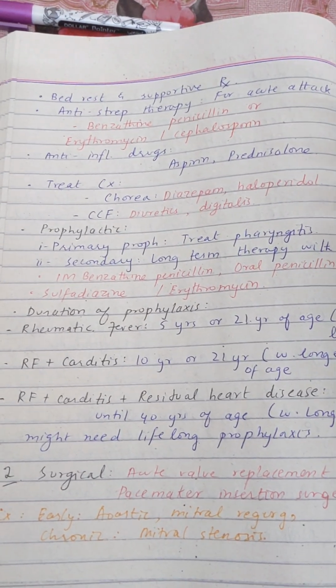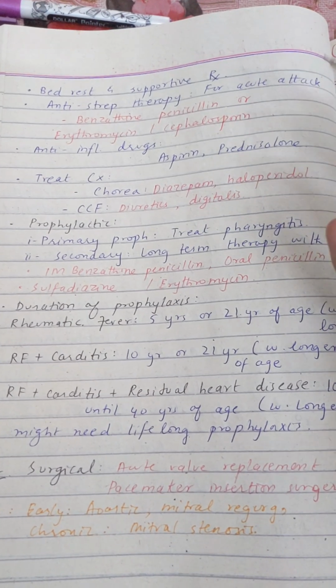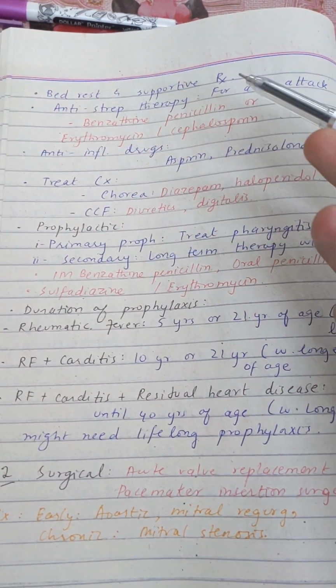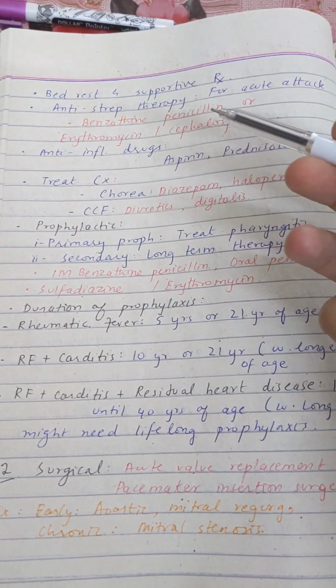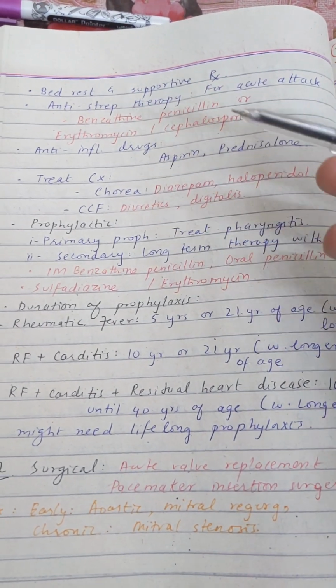Along with that, if there's an acute infection, if there's a current bacterial infection, then we also need to give anti-streptococcal antibiotic therapy in the form of benzathine penicillin or erythromycin. If the child is allergic to penicillin, then we will give erythromycin or cephalosporin.